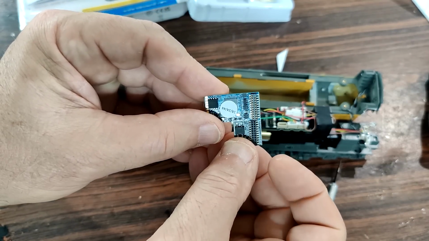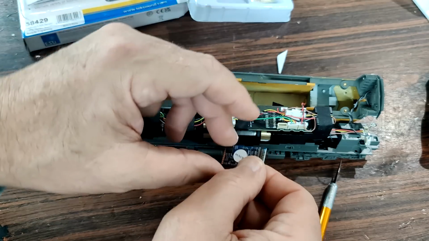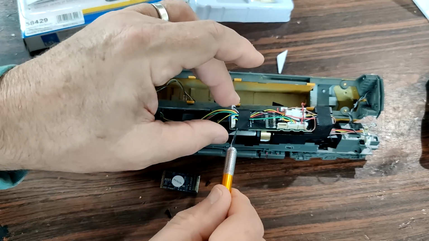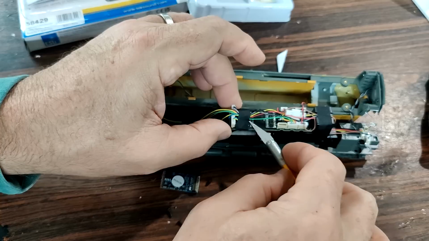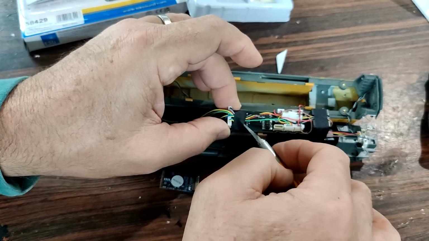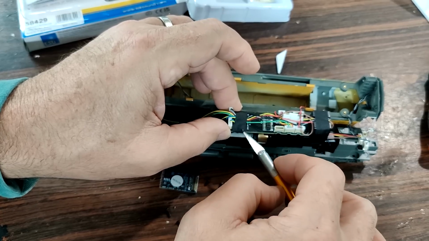Now looking at this, you would think it would go the other direction, but it doesn't. Now this is a little bit bigger, so I have to take both pieces of tape off. Notice I'm using the back of the knife because I don't want to cut anything.